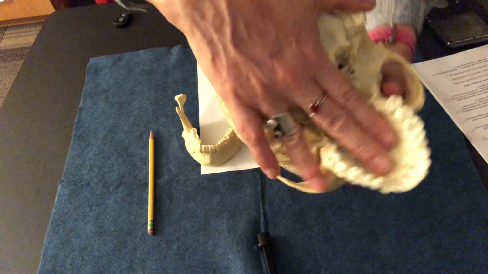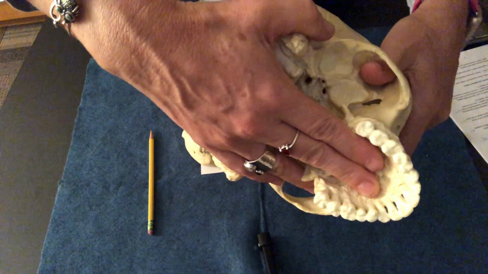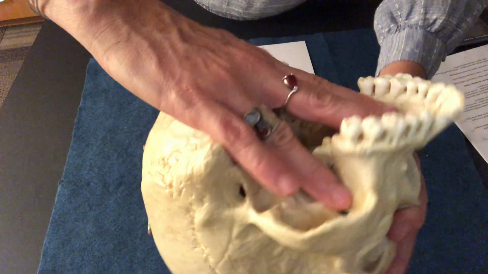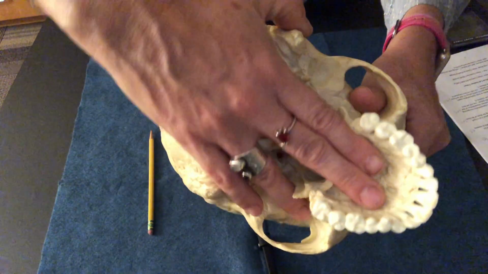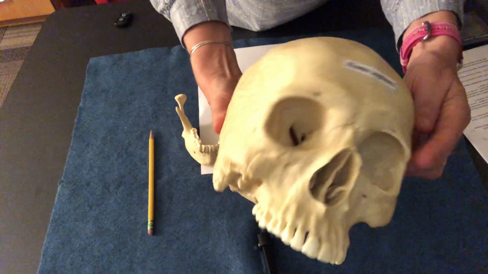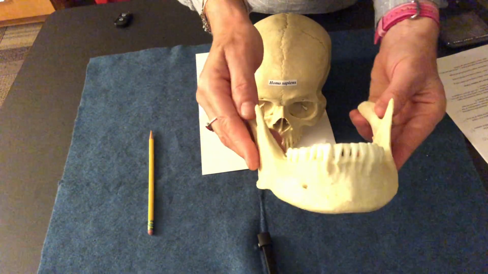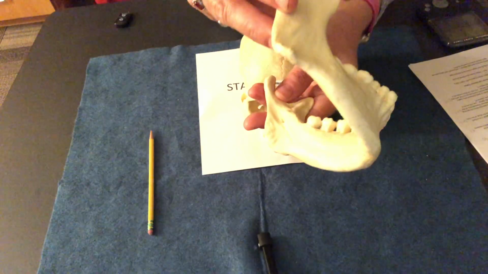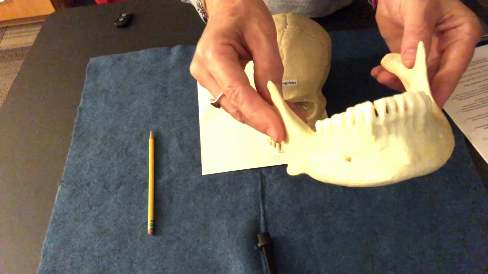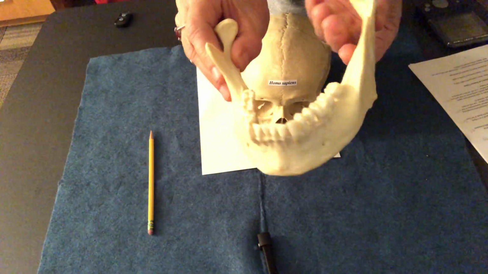Okay, I'm putting my fingers in here, trying to give you the best look at that. Okay. And I will show you this. Pretty flat there.